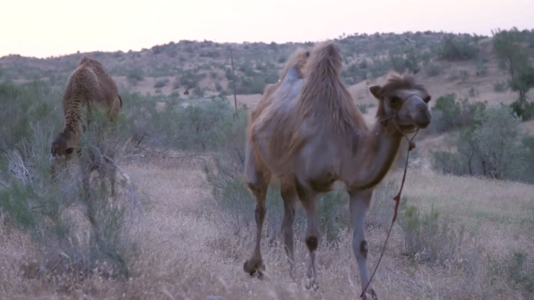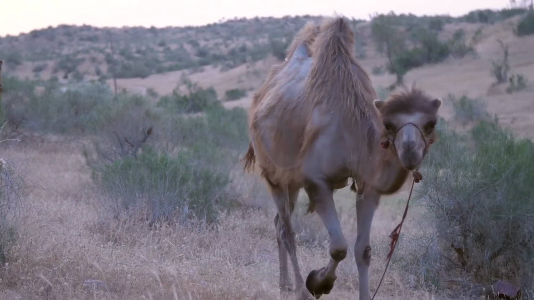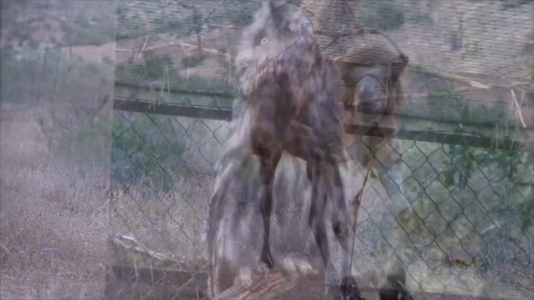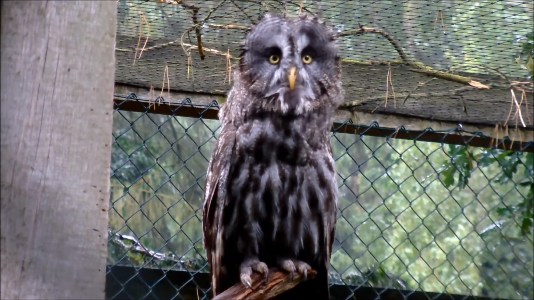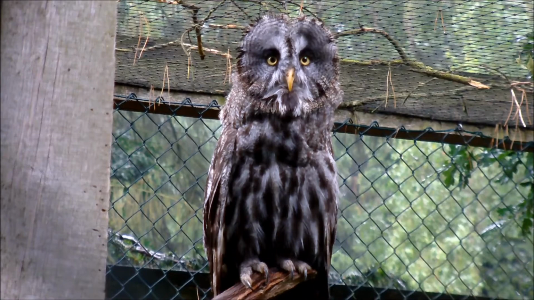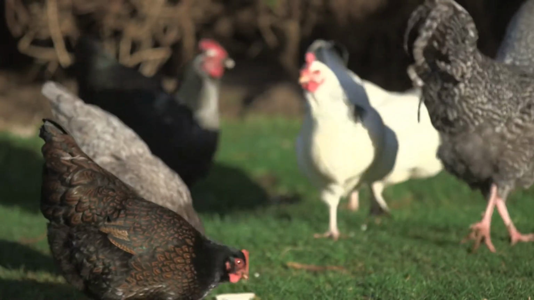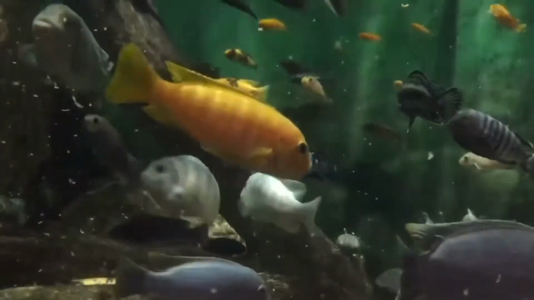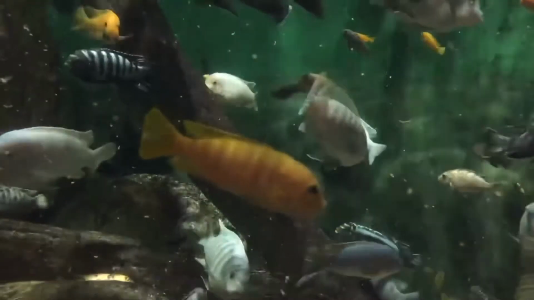Most mammals give birth to live young that then get nourishment from milk produced by their mothers, and most mammals have hair or fur. Birds are also warm-blooded. Not all birds can fly, but all birds have feathers and wings. Birds also lay eggs to reproduce. The remaining vertebrates are cold-blooded, meaning they rely on their surroundings to regulate their temperature.